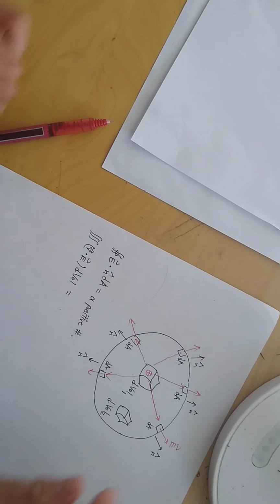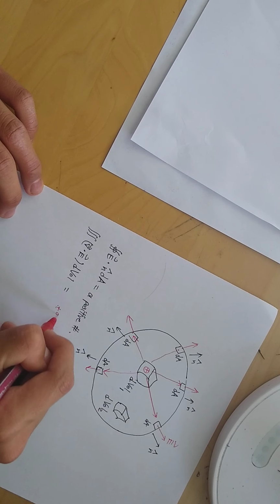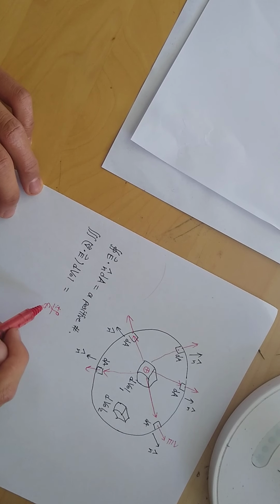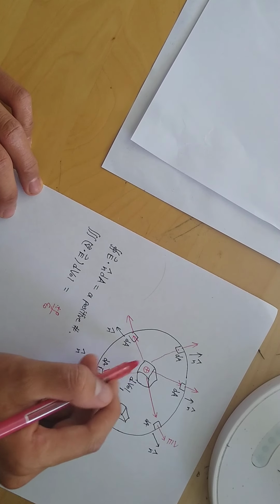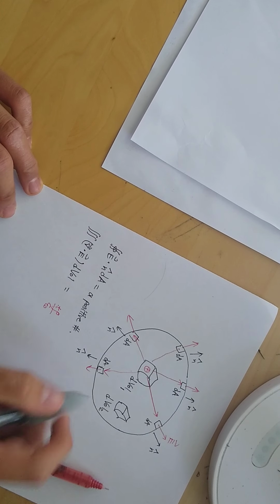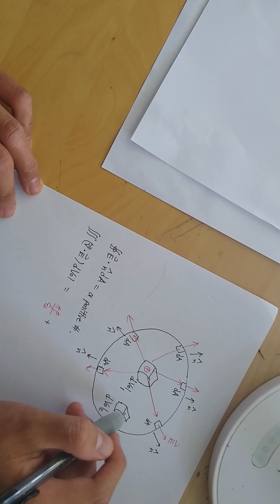So in this case, you get a plus rho for this d volume right here, for d volume 1. But notice, for the other d volumes, it's 0.